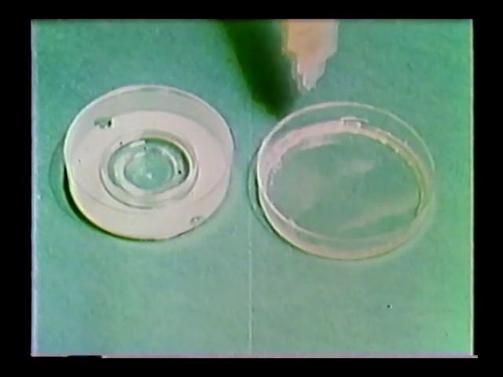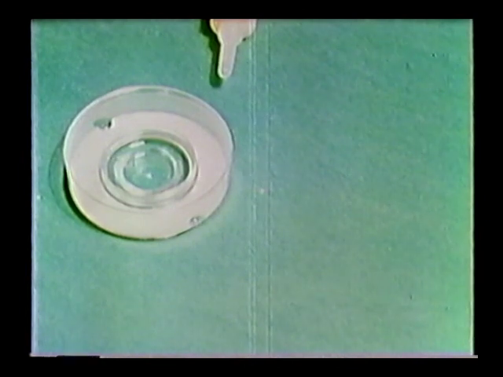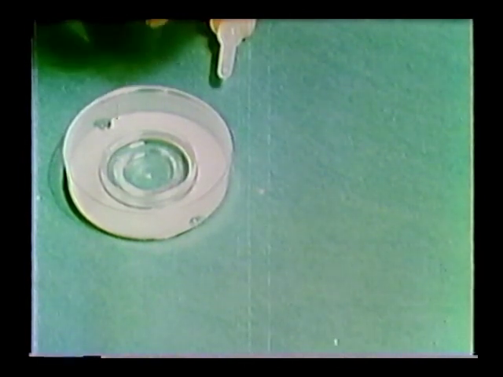The dish is sealed with sterile Vaseline and placed in an incubator at 34.5 degrees centigrade in a 5% carbon dioxide atmosphere.